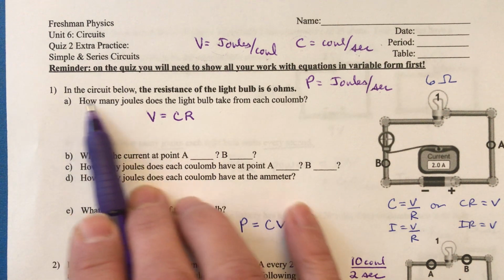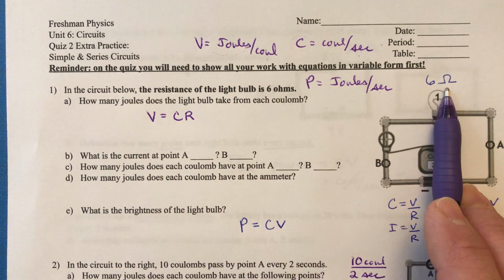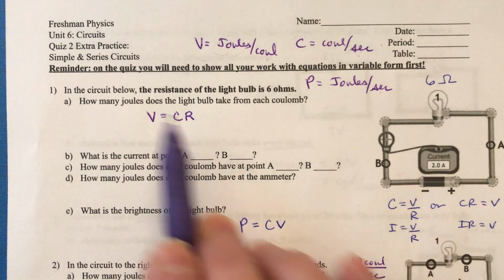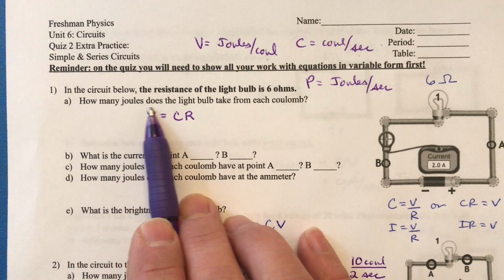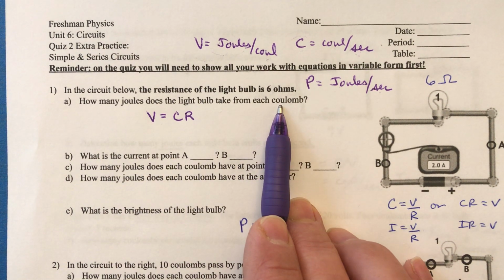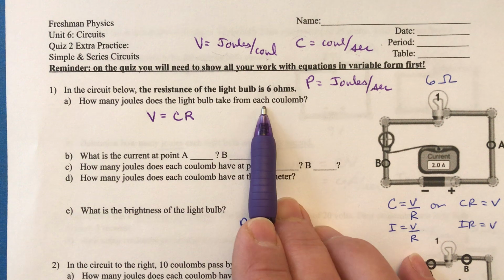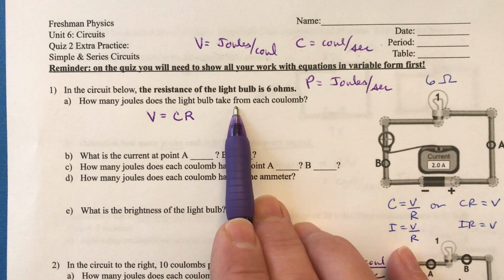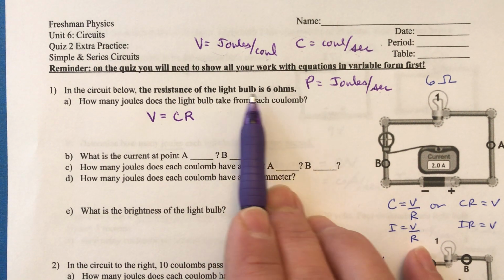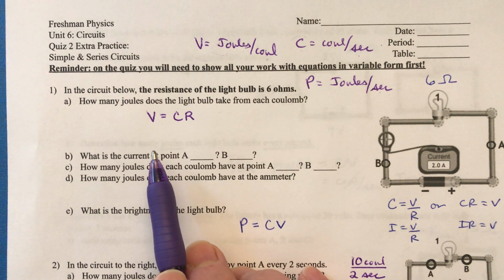Now, in number 1, they gave us a resistance of 6 ohms. And then they want to know how many joules the light bulb takes from each coulomb. That is actually asking what the voltage drop across that bulb is.